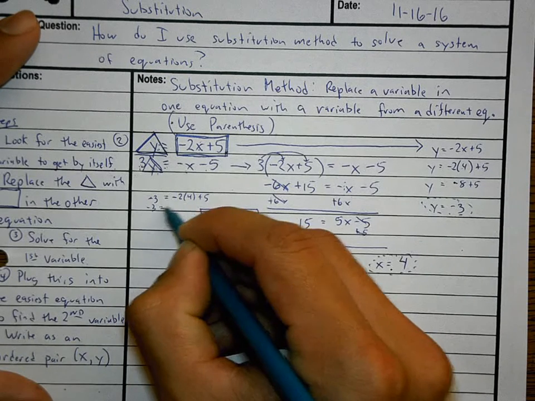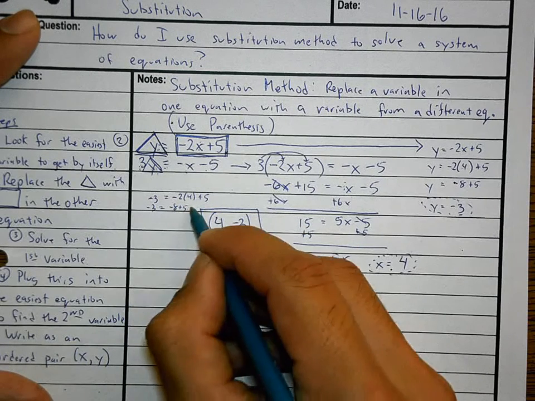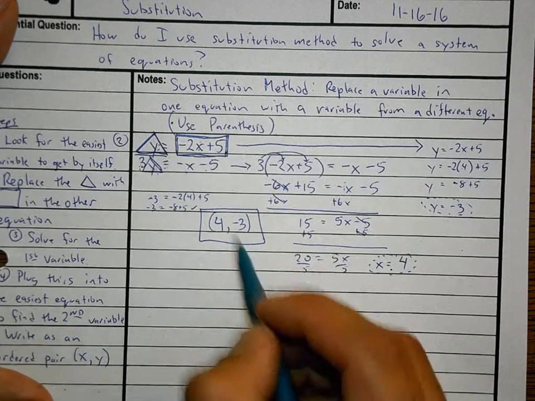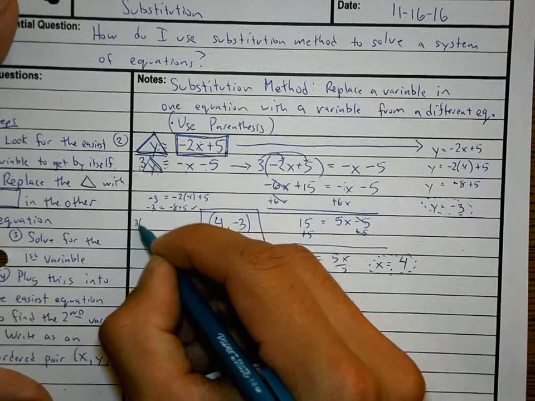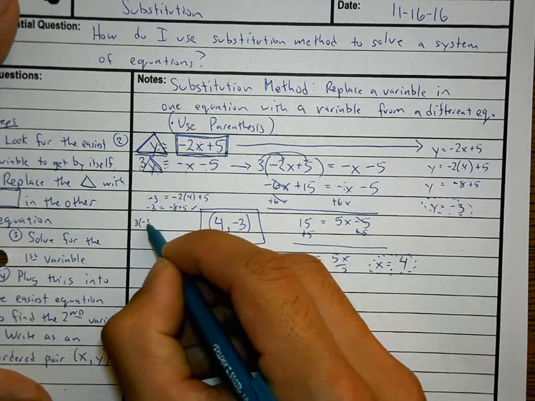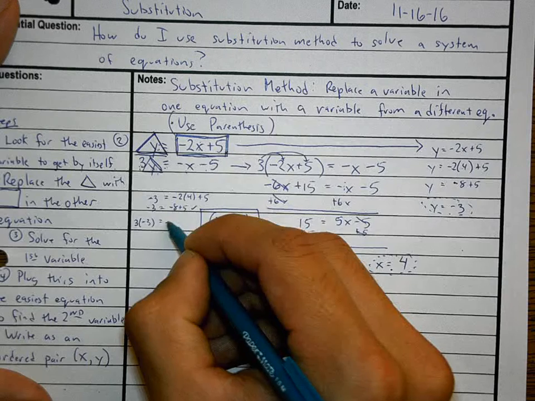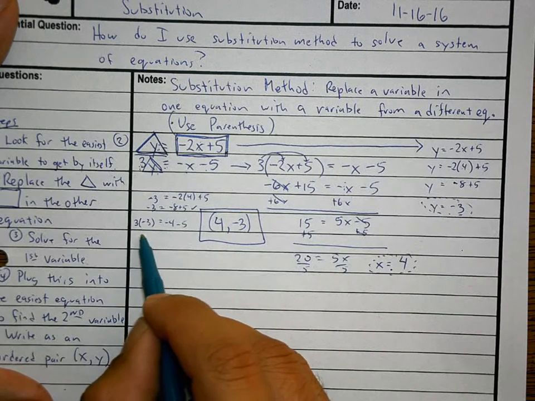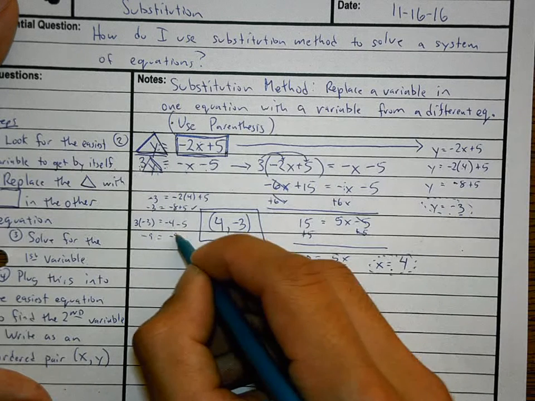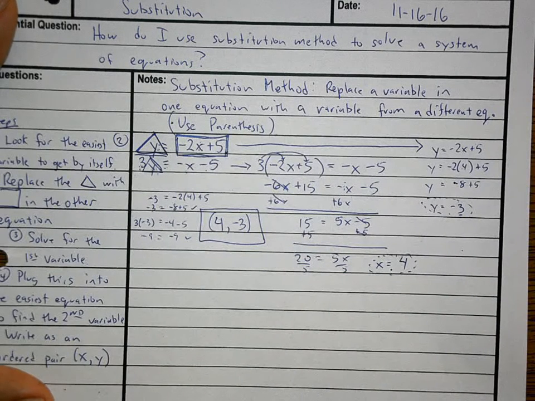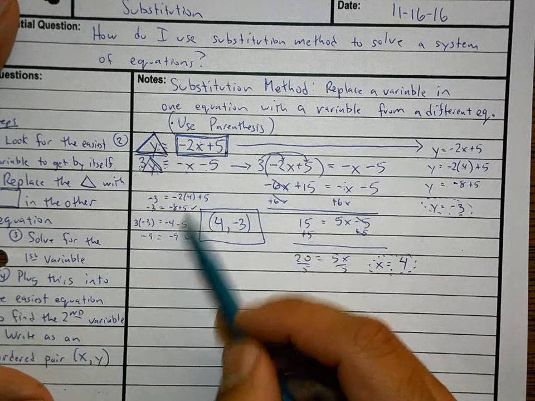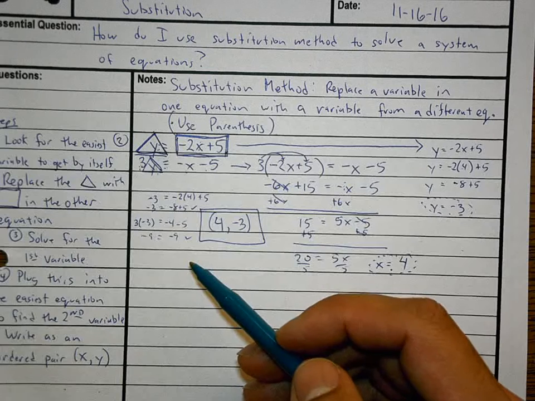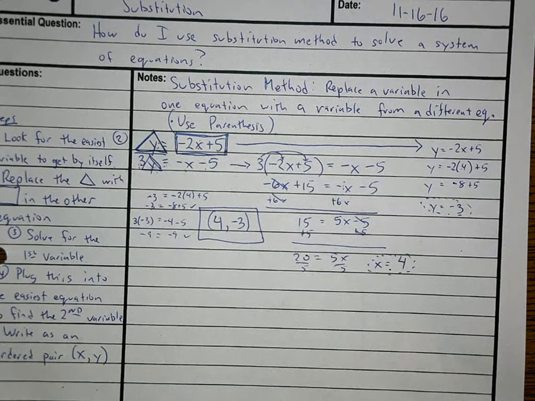Negative 3 equals negative 8 plus 5. Does it work? Is it on the line? If it is, good, it's on the top line. You can check to see if it's on the bottom line as well. 3 times y equals negative x minus 5. I'm just checking my solution. That makes negative 9. Negative 4 minus 5 is negative 9. It works. You can always check. This is a way for you to know beyond a shadow of a doubt whether your answer is right or whether it's wrong.